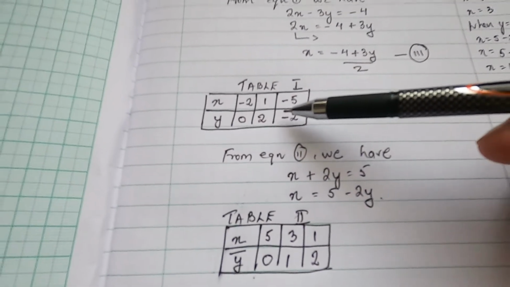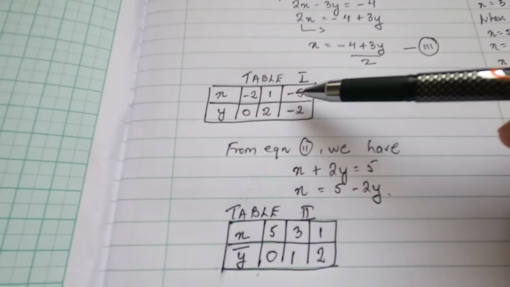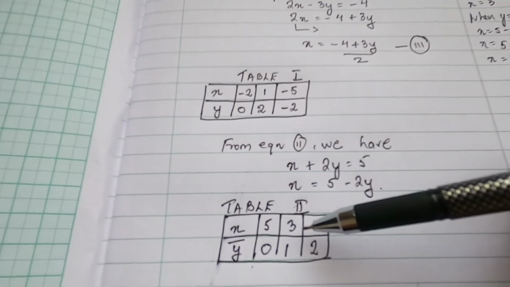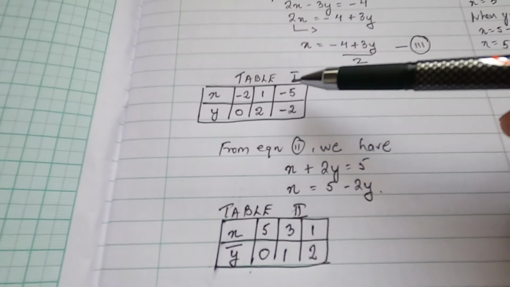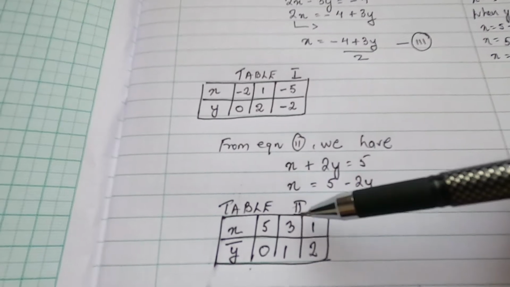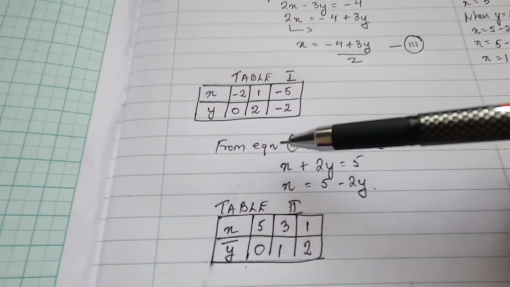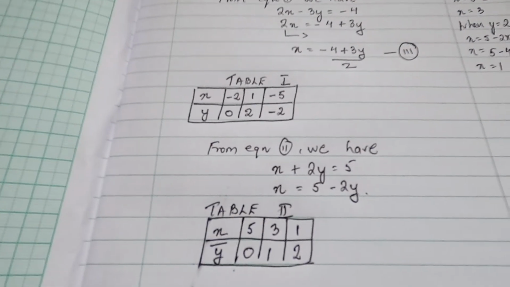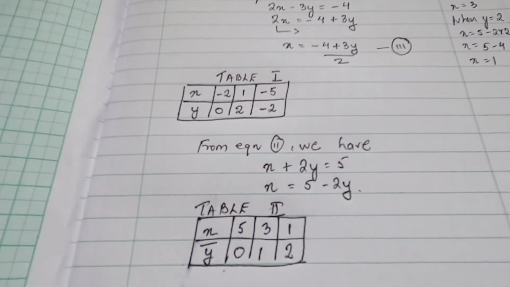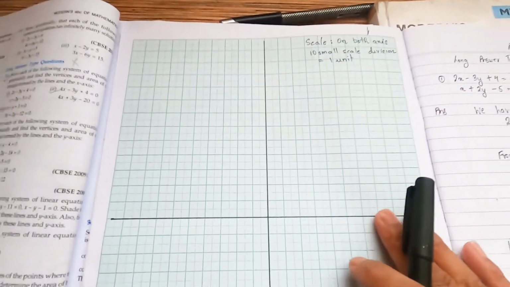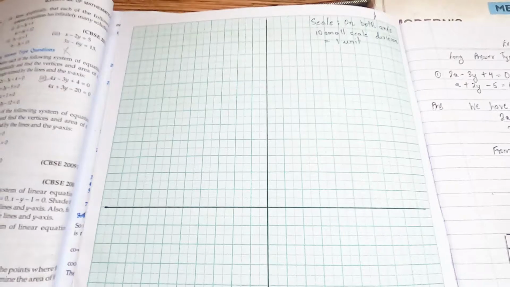So table 1 will be a straight line, table 2 also will be a straight line, and they will meet at a point. When they meet at a point they will form a triangle. So let us start with the graph. Students, this will be your graph paper.